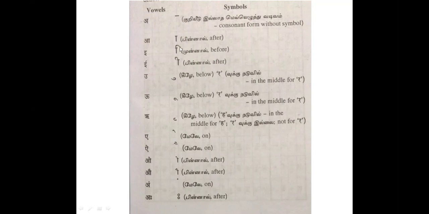Before ka, you have to use this matra. Then E, you have to use this matra after that ka. Then U, you have to use this matra below ka, below that ka.